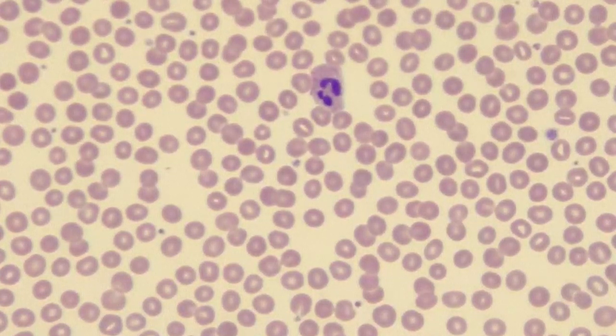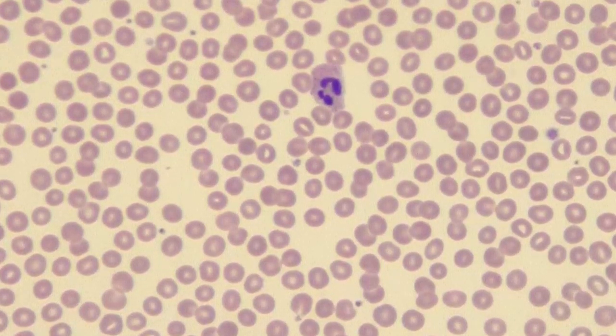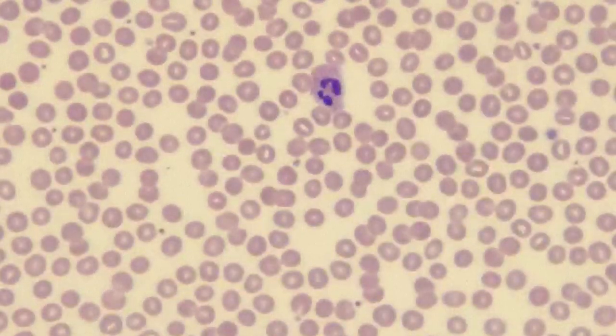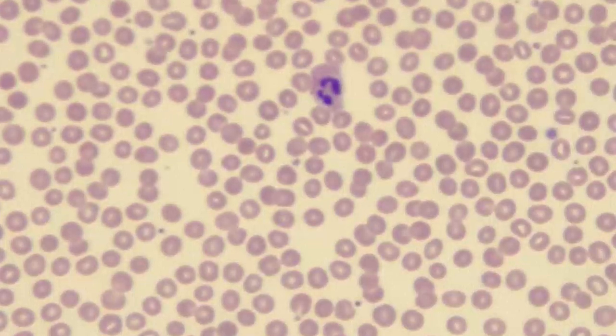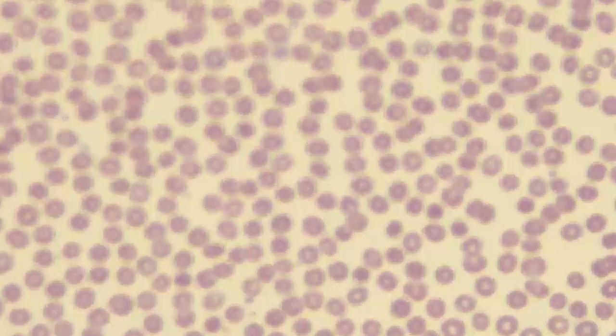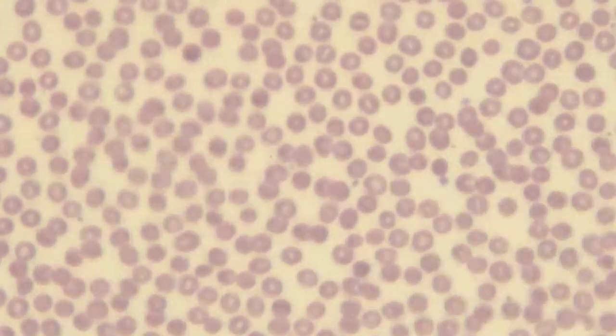They should have a central pallor if they're normal, and on the hematology analyzer printout for this particular patient, everything was normal. So I expect, when I put the slide on the microscope, that we're going to be seeing normal red blood cell morphology, and that looks to be the case. And it does look like these cells have stained properly.